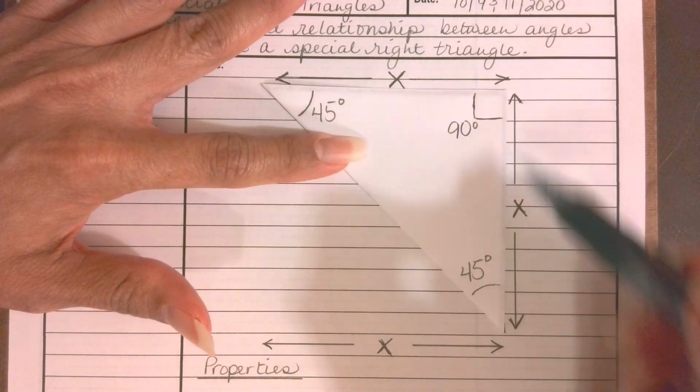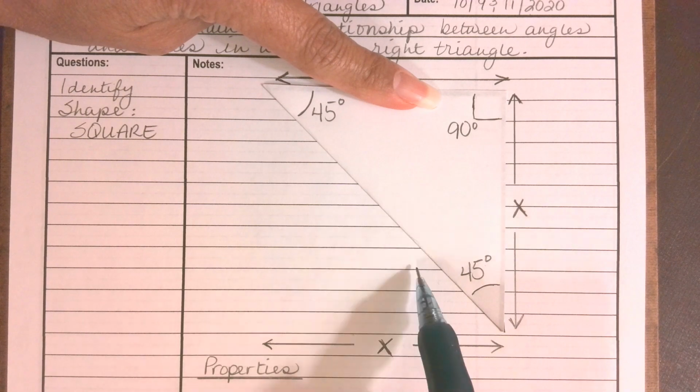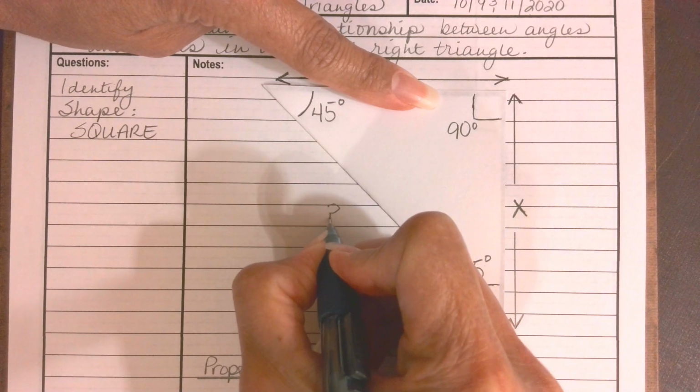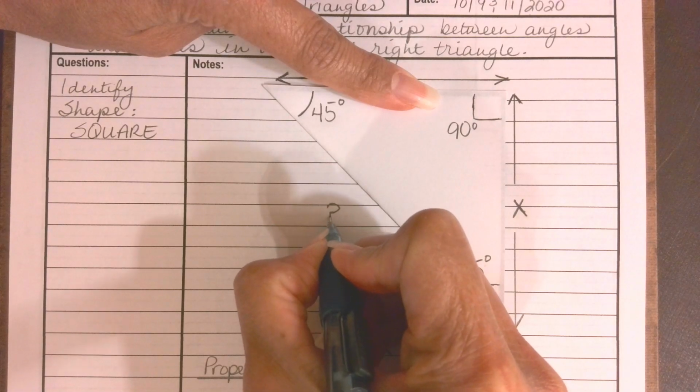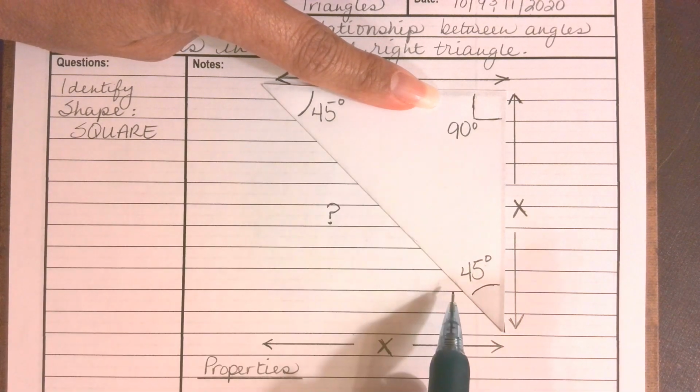So we have the angle measures. We have these two sides. But this side right here, we don't know what the length of that is. That is unknown. And so we are going to have to figure out the length of this side, which we call what? What is the length of this side called?